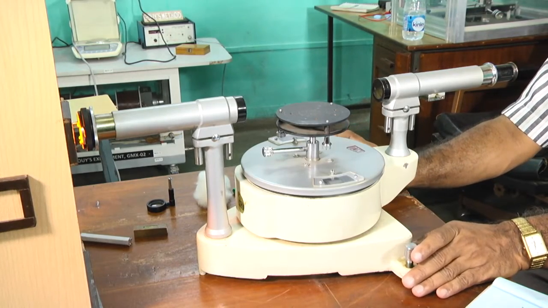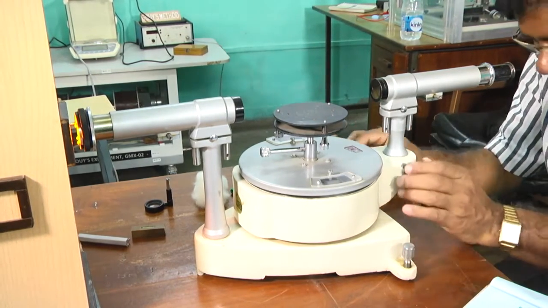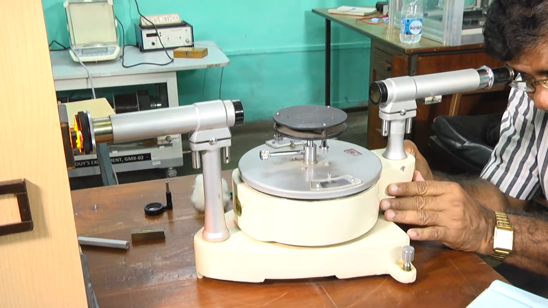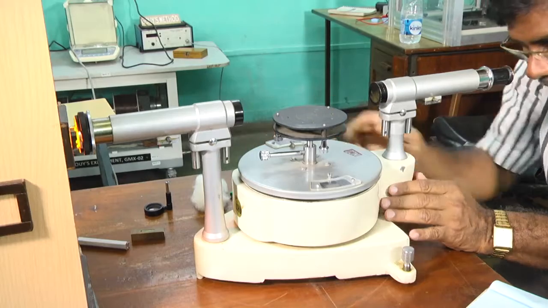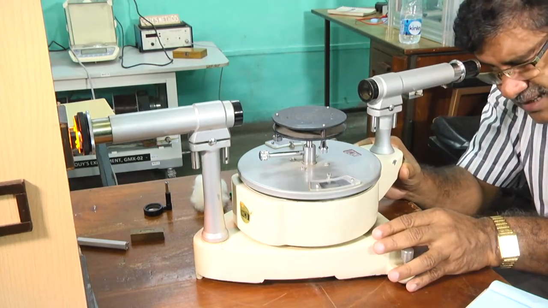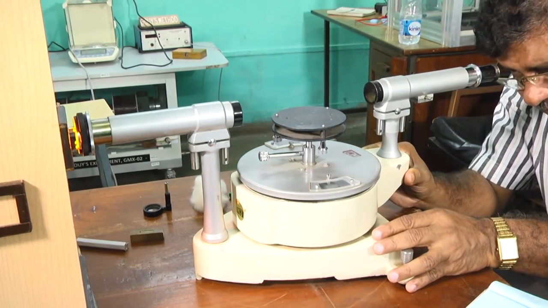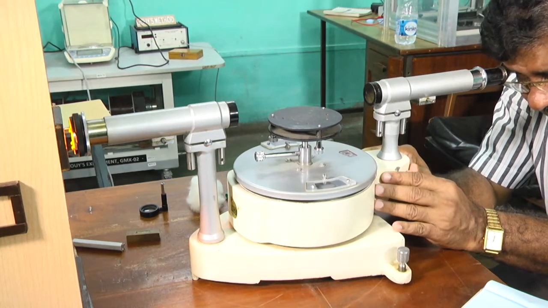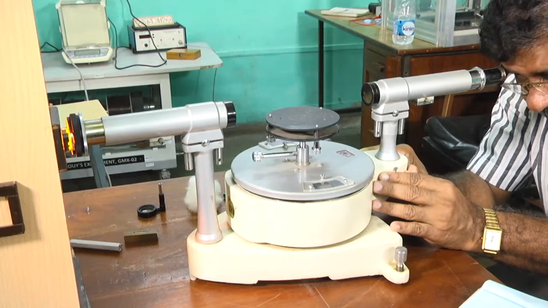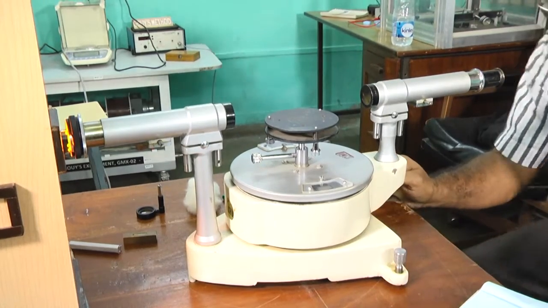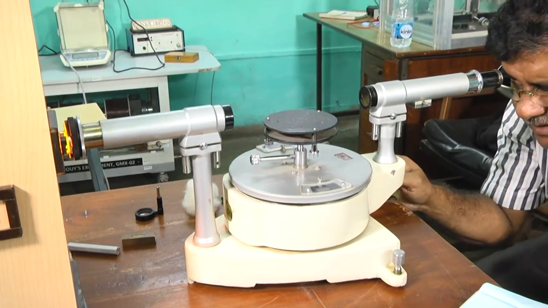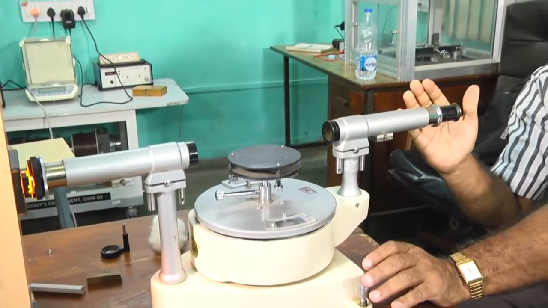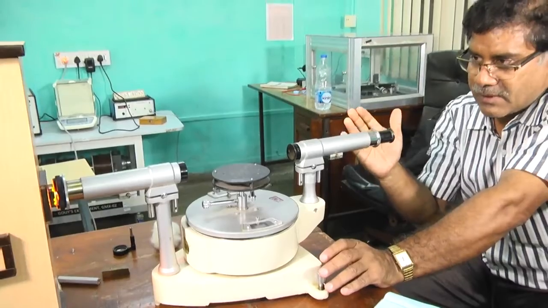How to get the parallel rays, how to level it, we have already discussed. That we have already made, we will not repeat that one. Now first for direct reading we have to bring this telescope parallel to the collimator. Yes. Approximately I have set this crosswire to the spectral lines.